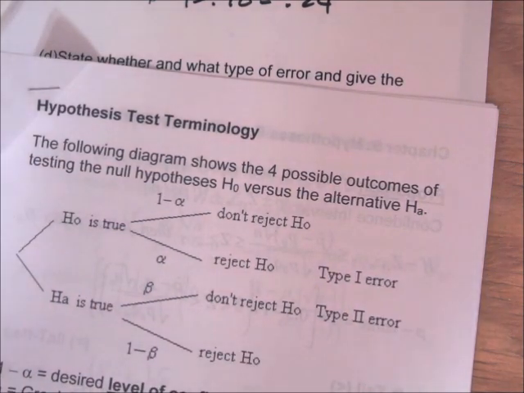The reason we never accept H naught is that a lot of times these conclusions depend on the size of the sample, and it might be that a larger sample would provide stronger evidence of a difference. So we never really accept H naught technically, but sometimes the language gets a little awkward with the double negatives when you say you don't reject H naught.